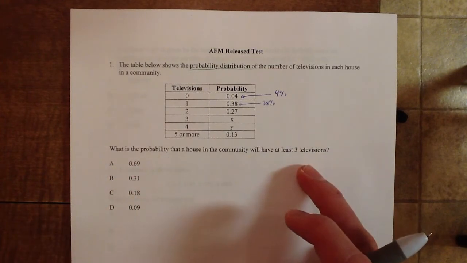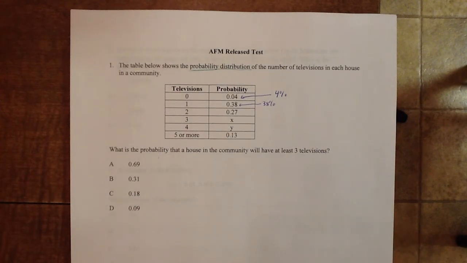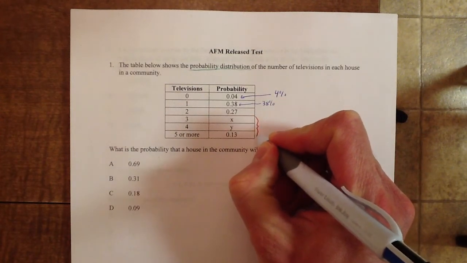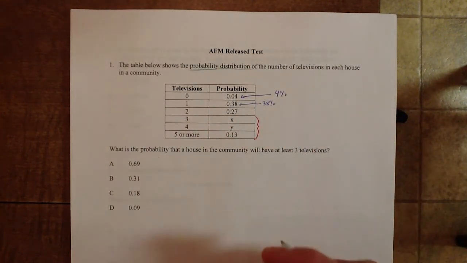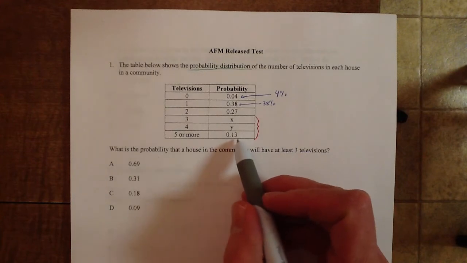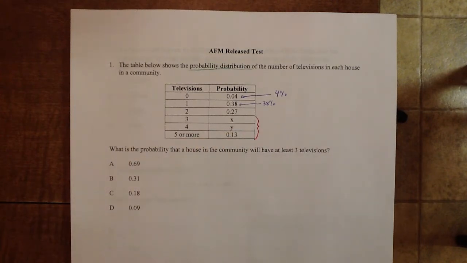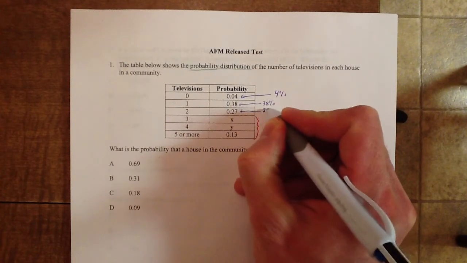Probability that a house in the community has at least 3 televisions. That would be 3 televisions or more. So what I need to do is add together all the probabilities of 3, 4, or 5 or more. We need to add together x and y and 0.13, but we have a problem. We don't know x and we don't know y, but that's okay. That's actually going to work out quite all right. Let's finish this right here because I'm going somewhere with this.